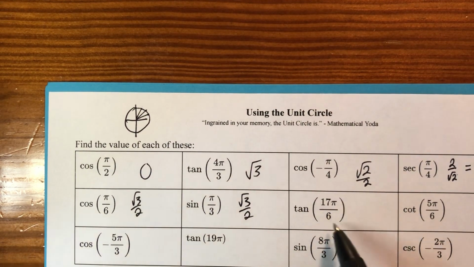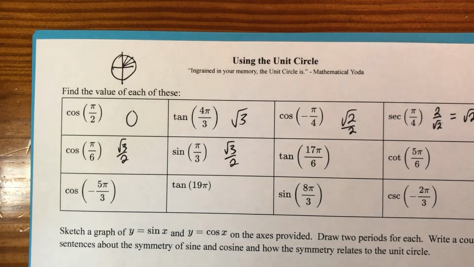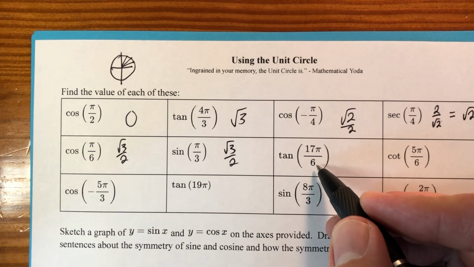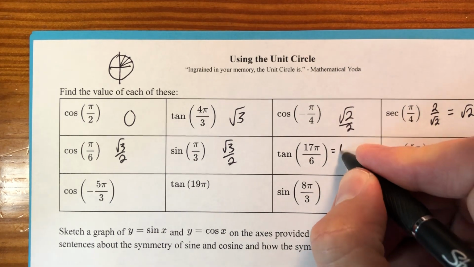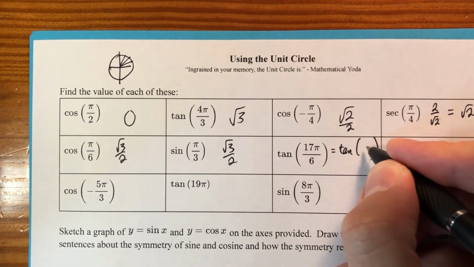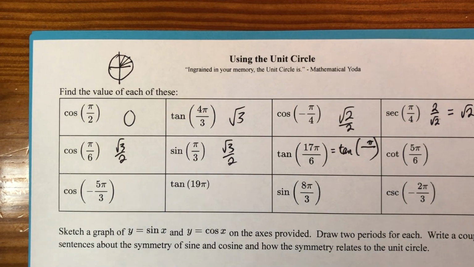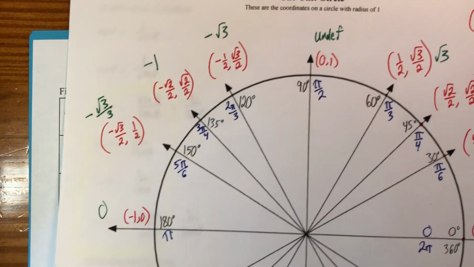Tangent of 17 pi over 6. Well, first of all, that's ridiculously large. So we're going to modify that. This is one of those situations where you've gone around the circle more than once. If we've gone around the circle exactly once, then we're at 2 pi. Well, 17 over 6 is significantly bigger than 2. So what I'm really going to be dealing with is the tangent of something else. It is a fraction. It does have a pi in it. So if I was to travel around this unit circle, 17 over 6 times pi, you'll see what I mean.